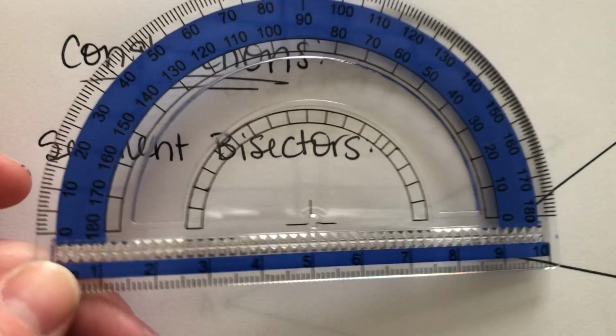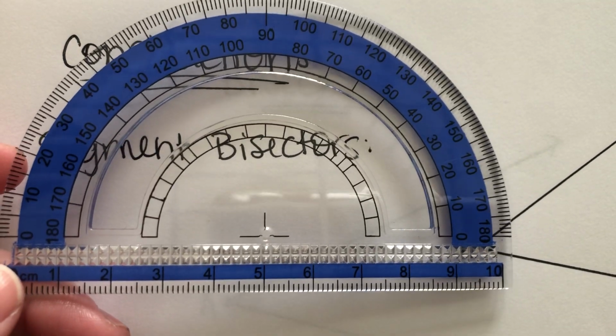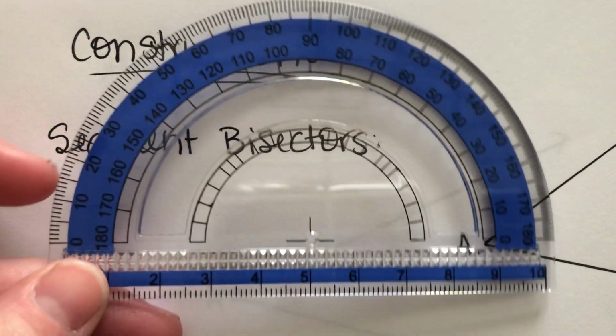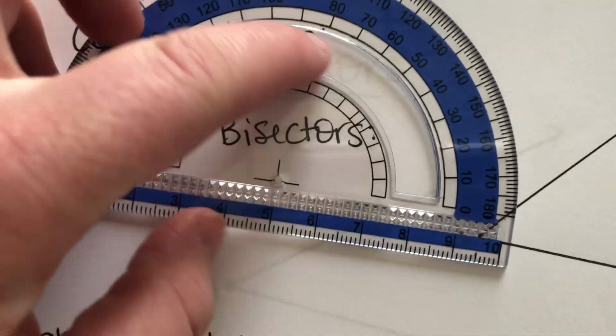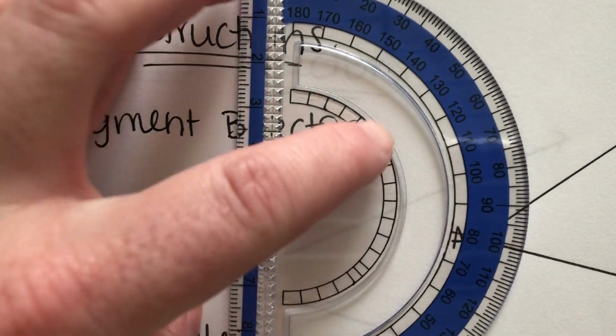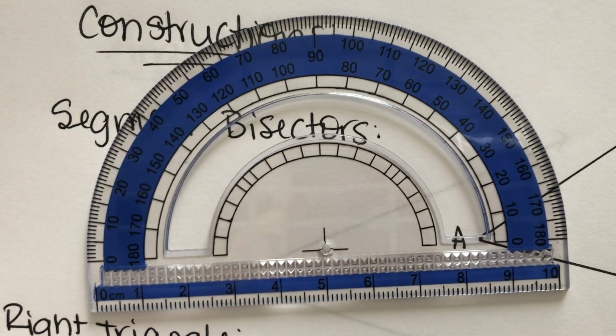Okay, so we have a couple tools that we use in geometry sometimes. One is called a protractor. It's this guy. It's like a D shape, you know, ruler, whatever. I always want to call this a compass, but it is a protractor.